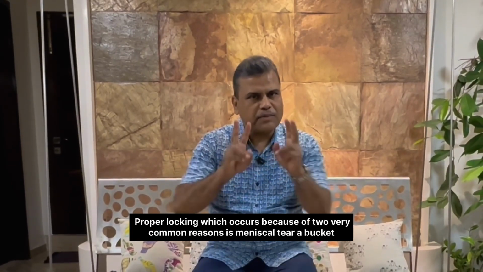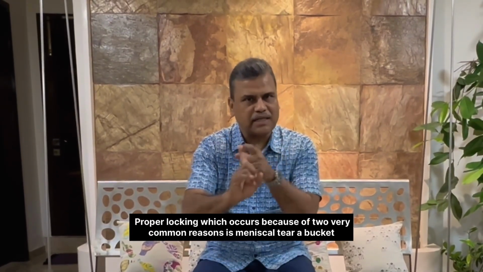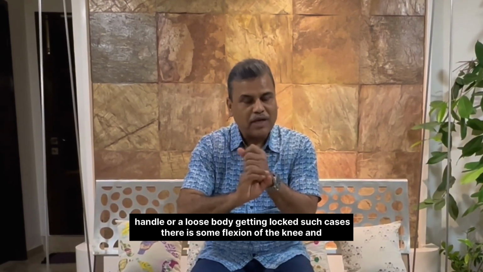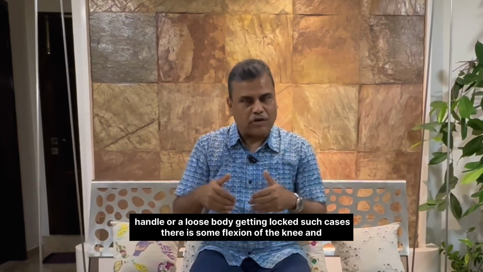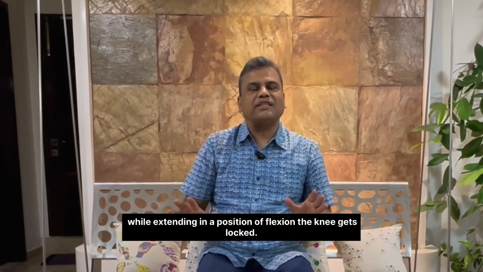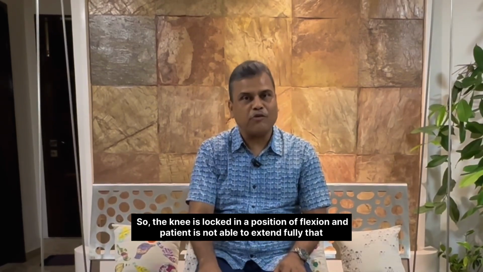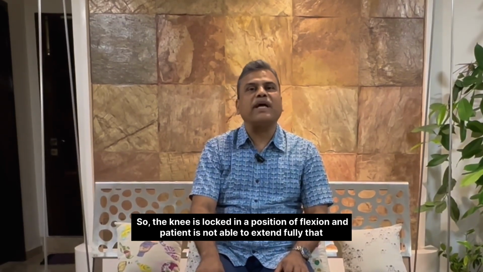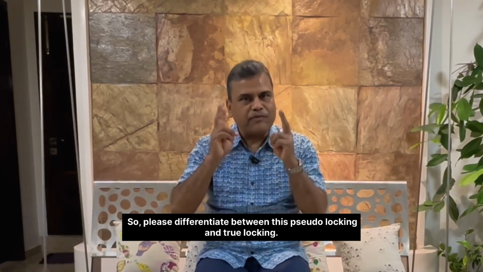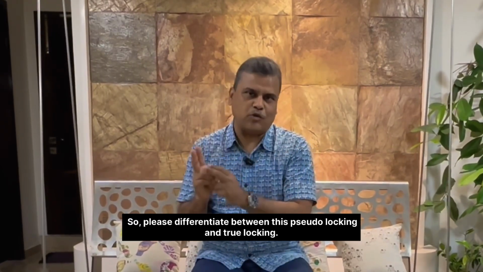Proper locking, which occurs because of two very common reasons, is a meniscal tear, a bucket handle, or a loose body getting locked. In such cases, there is some flexion of the knee, and while extending from a position of flexion, the knee gets locked. So the knee is locked in a position of flexion and the patient is not able to extend fully. That is the usual picture of true locking. So please differentiate between pseudo locking and true locking.